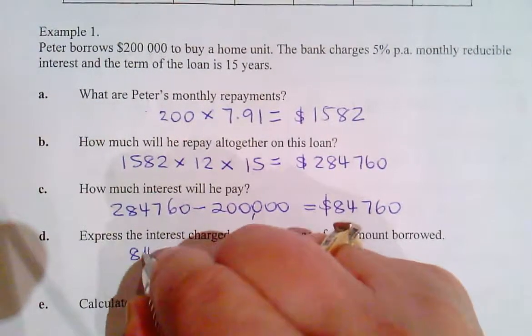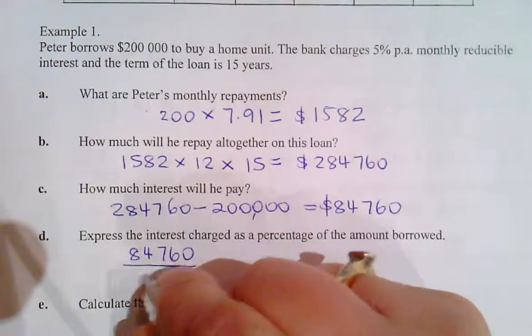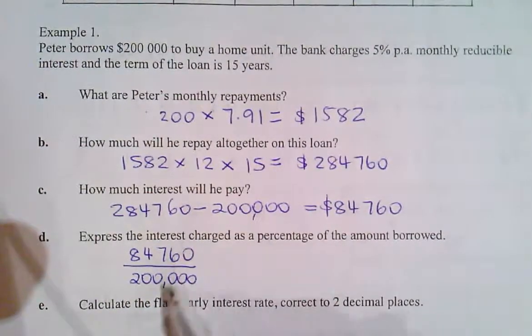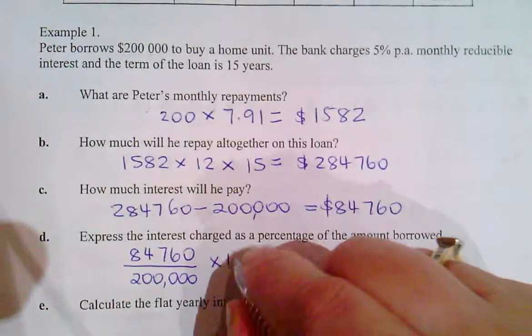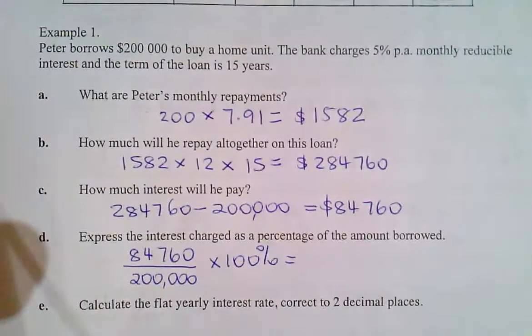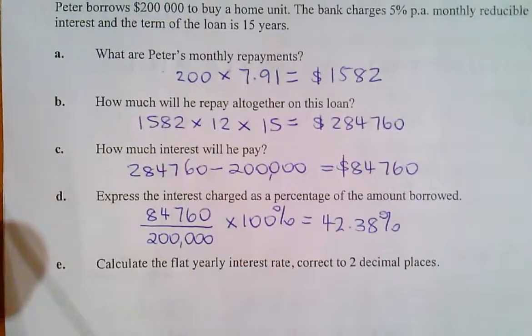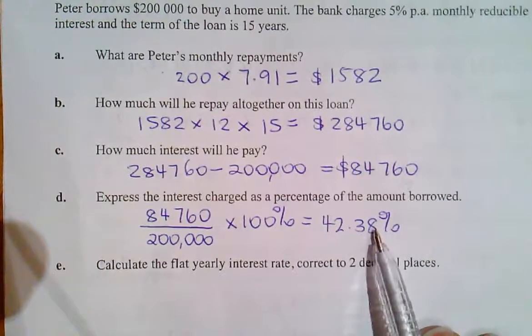And question D says express the interest charged as a percentage of the amount borrowed. Well, the interest is $84,760. The amount borrowed is $200,000, so that's the interest charged as a fraction of the amount borrowed. To change it to a percentage, we times it by 100. 42.38% interest, and that's not rounded as well.